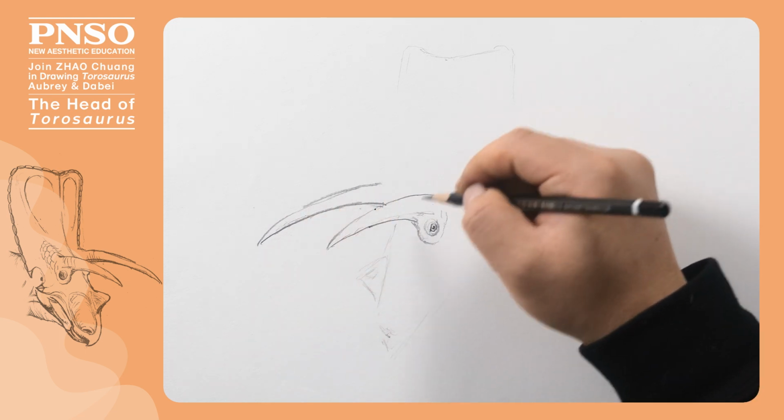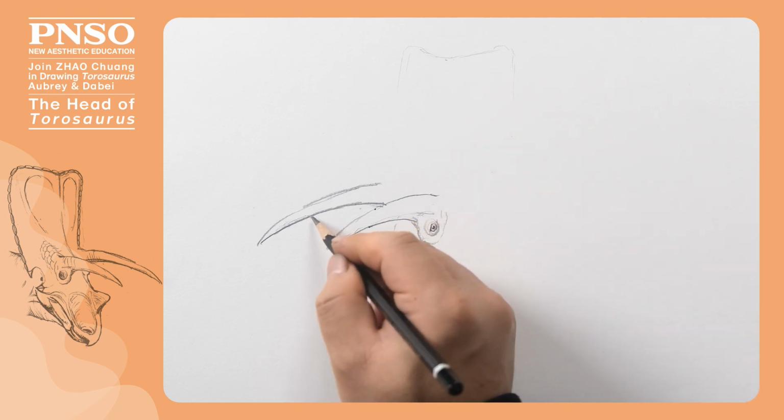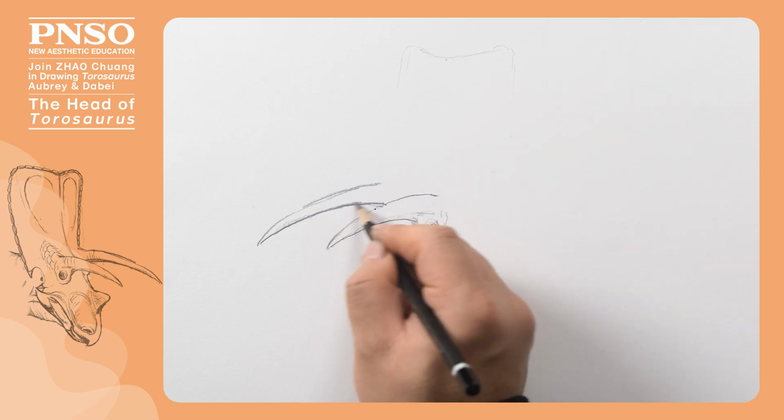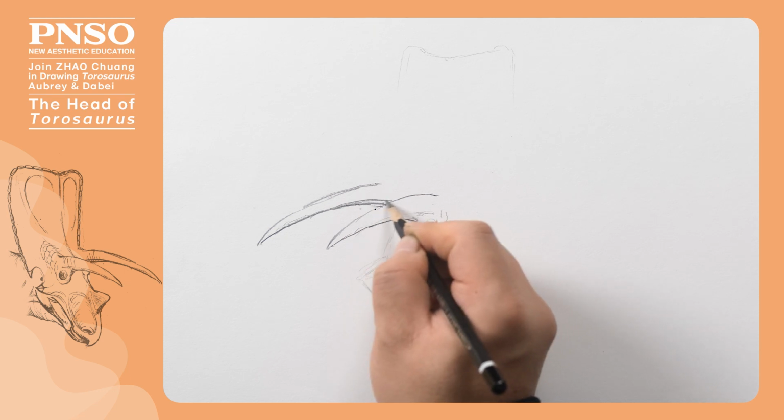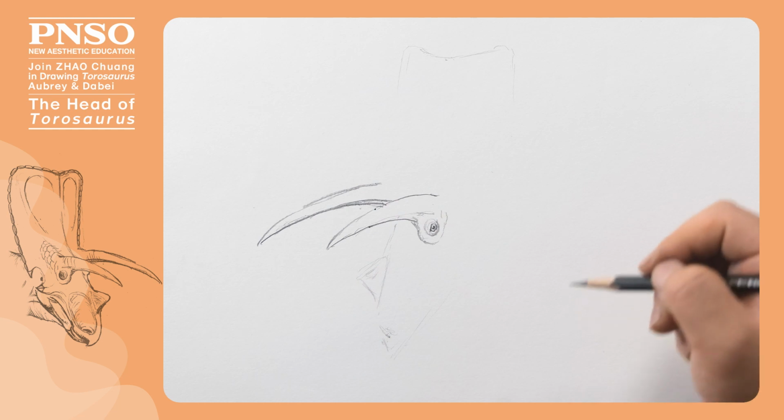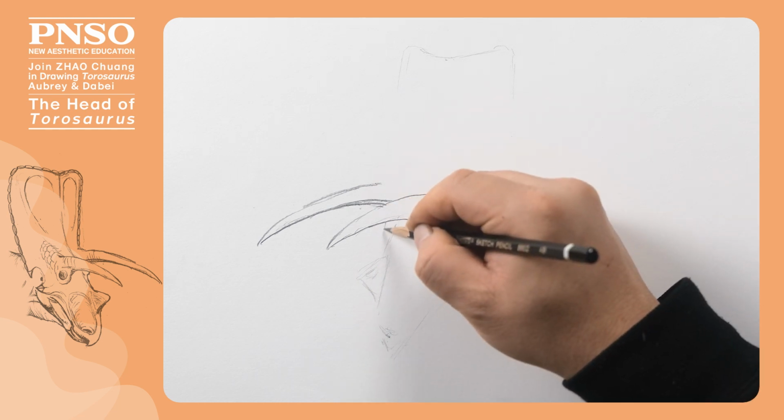Under its brow horns, there's actually a groove, which is very special, and we can highlight it. From this angle, we can slightly see the raised eye socket on the other side.